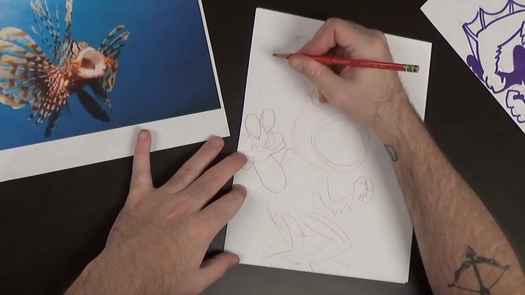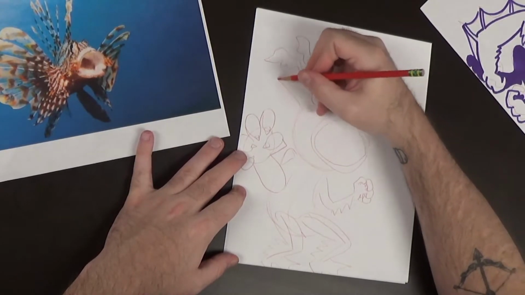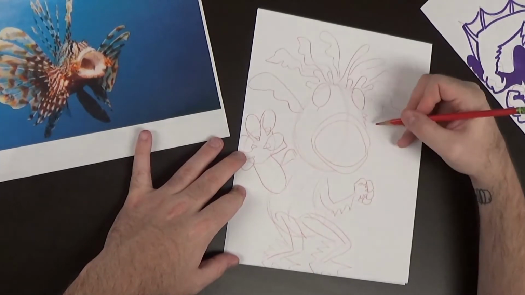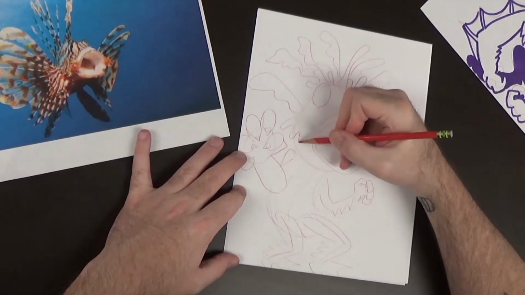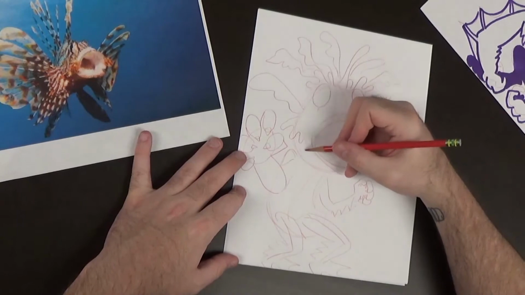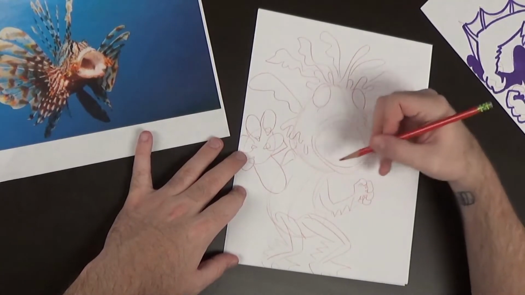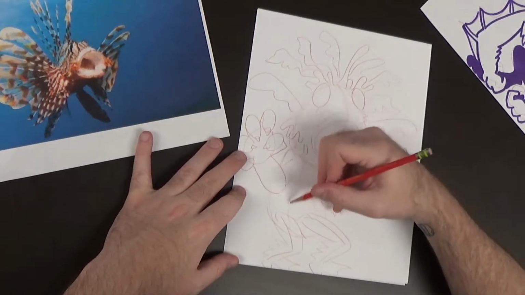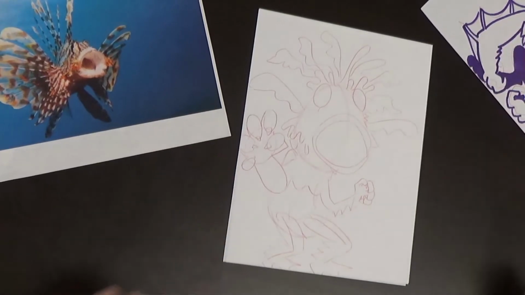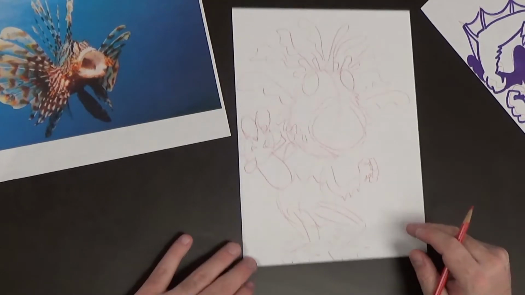You can just sort of go crazy with this stuff, because there's no rules when it comes to your imagination. Once you get to this part, this is the fun part of drawing. All right, that looks like a good sketch to go off of, right? For our fish man. So let's get our marker.